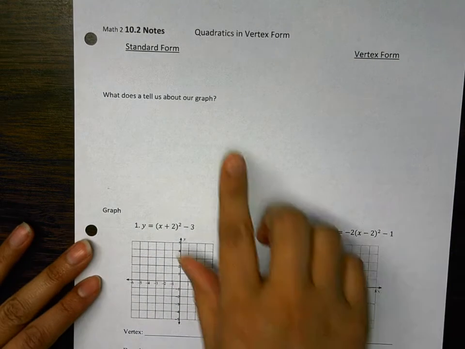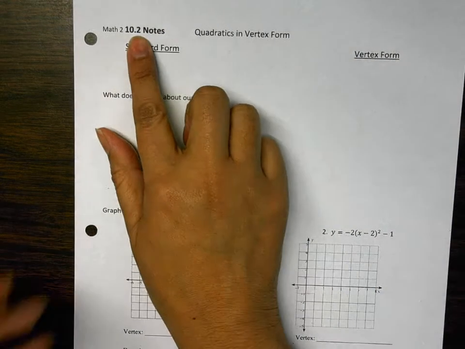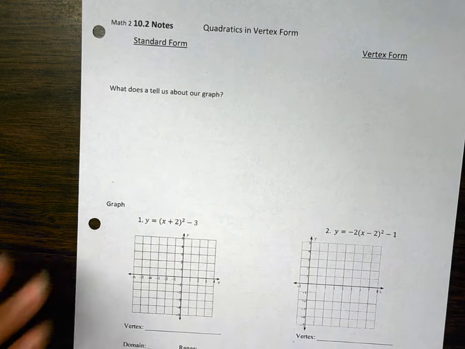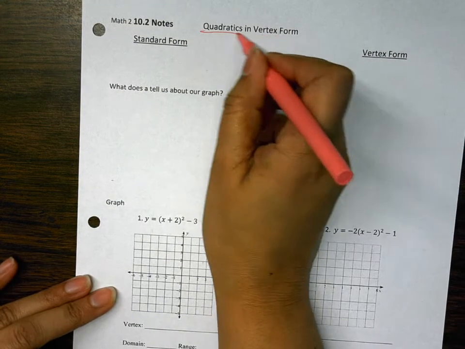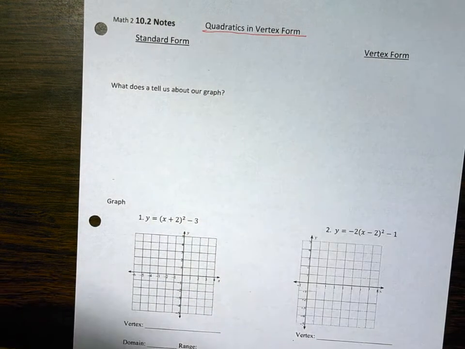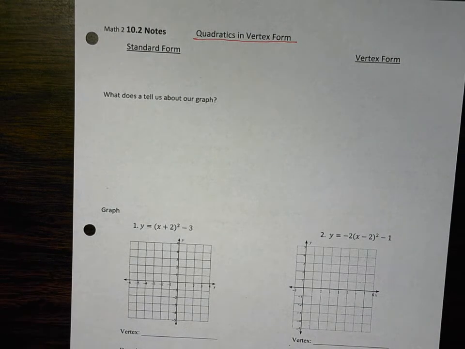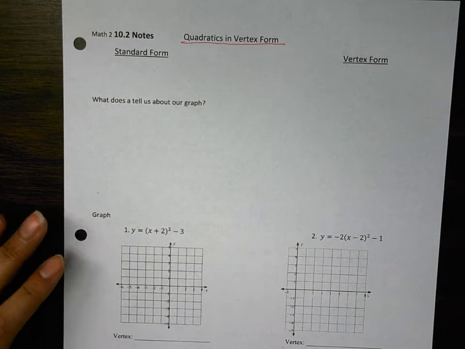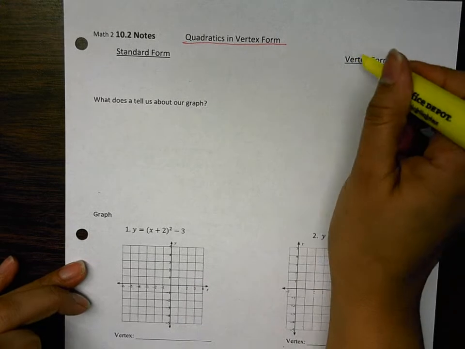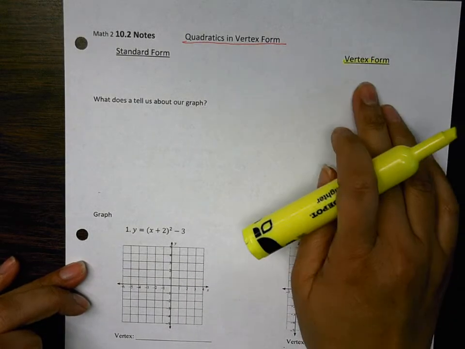Okay, this is Math 2, Unit 10, Lesson 2, quadratics in vertex form. Of all the quadratics, vertex form is my favorite, because it's easiest to graph and find information. So this is the form we're using right here, vertex form.